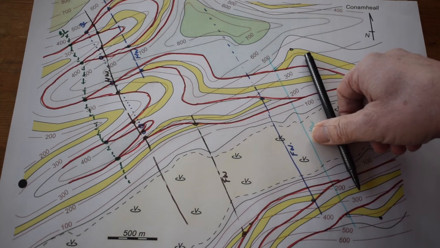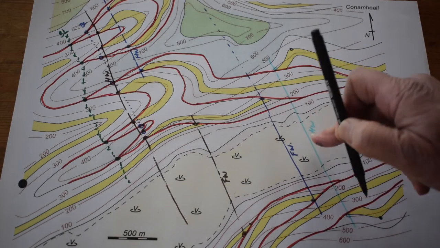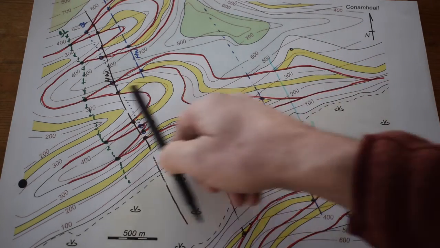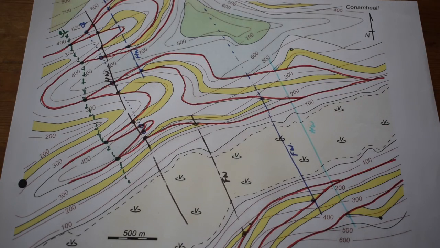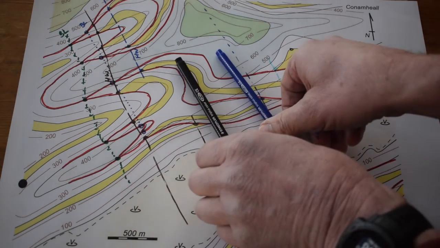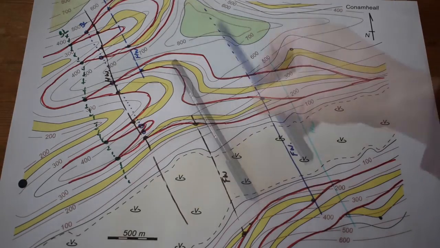And that structure there is also on the same general trend as the hanging wall and footwall cutoff lines that we traced out, and the branch lines. So all our structural elements in here are aligned like this across the map. So from the northwest to the southeast.